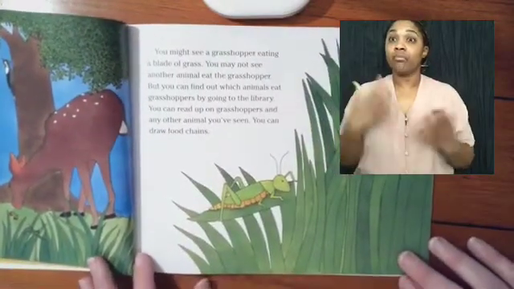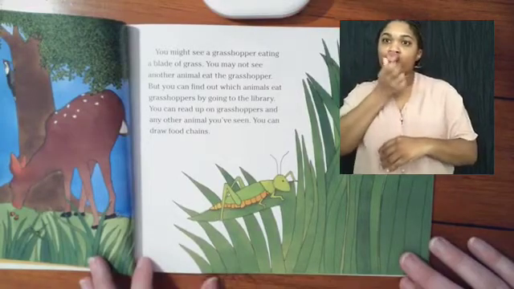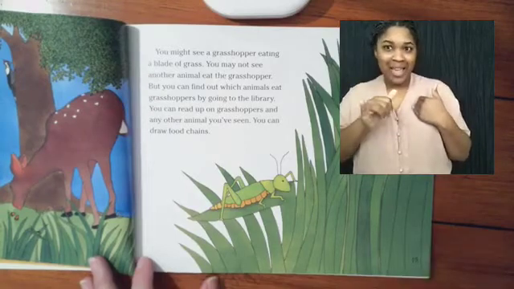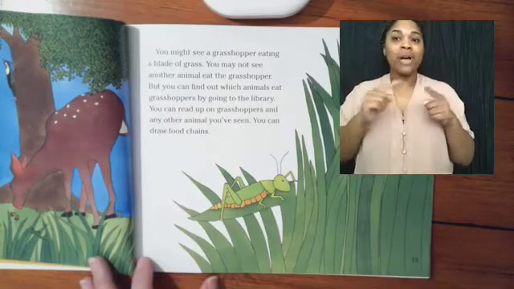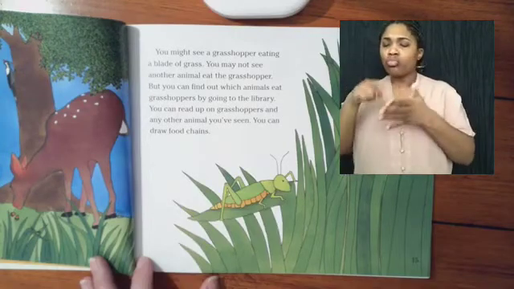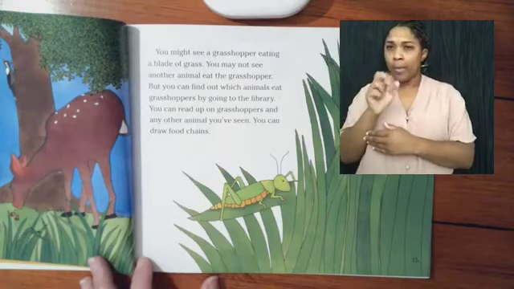You might see a grasshopper eating a blade of grass. You may not see another animal eat the grasshopper, but you can find out which animals eat grasshoppers by going to the library. You can read up on grasshoppers and any other animals you've seen. You can draw food chains.